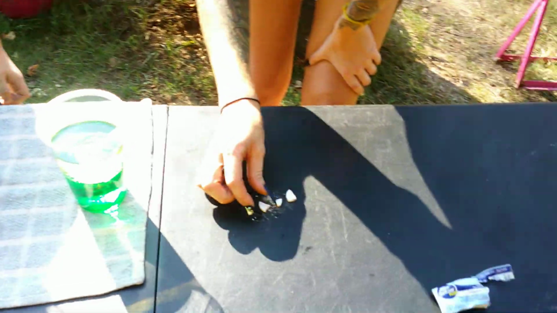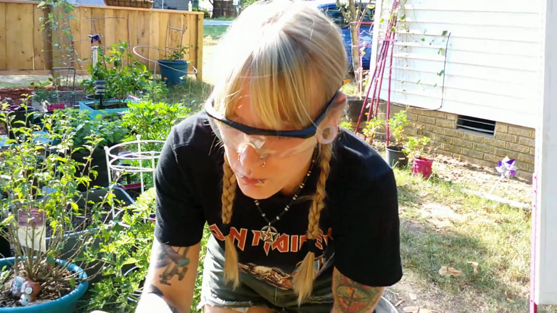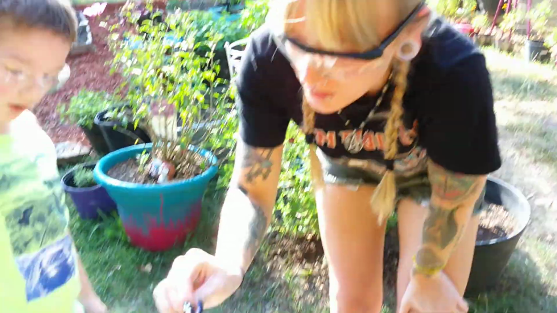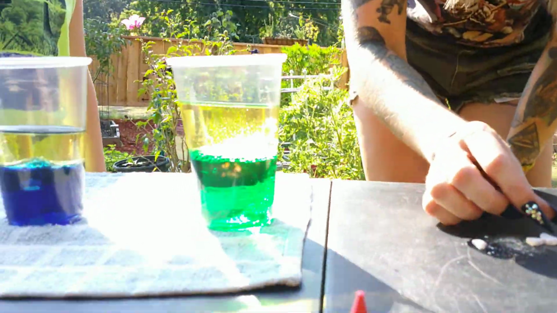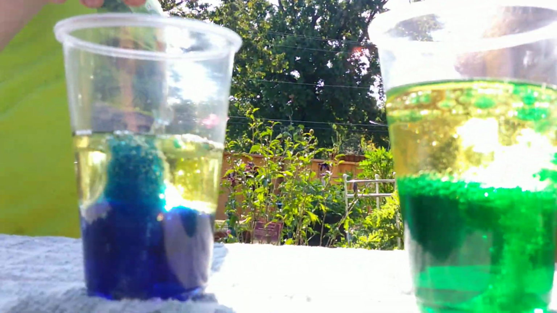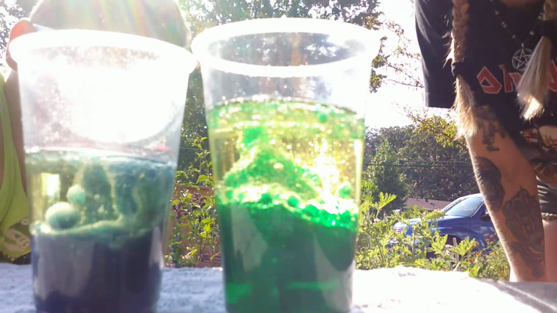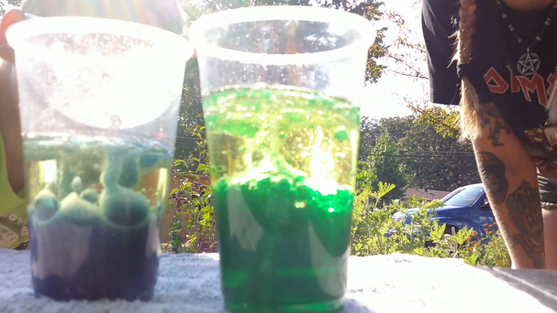And I'll take one. And so what's going to happen is when we drop these Alka-Seltzers in, they're going to react with the water and they're going to release the CO2 gas and it's going to cause bubbles and we're going to make our very own lava lamp. Okay. Are you going to drop another one in there? Can you see them both on there? How fun is that?